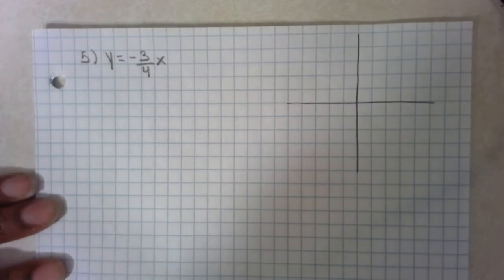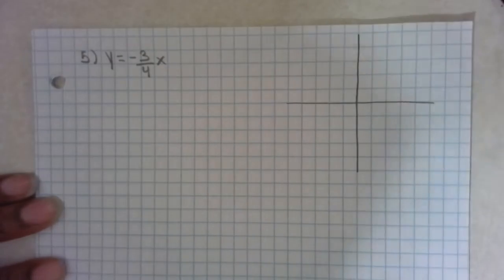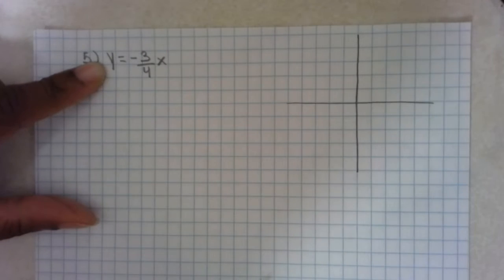So I'm going to do a couple of your problems showing you how to graph in slope-intercept form. You do not have to use slope-intercept form, but you do need to know how to use it. So first things first, when graphing in slope-intercept form, you want to make sure your y is isolated.